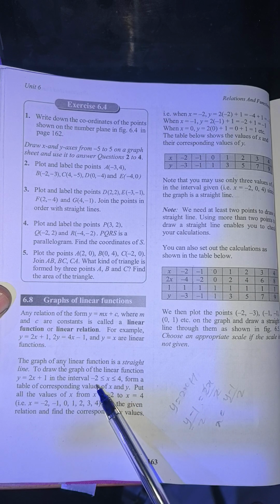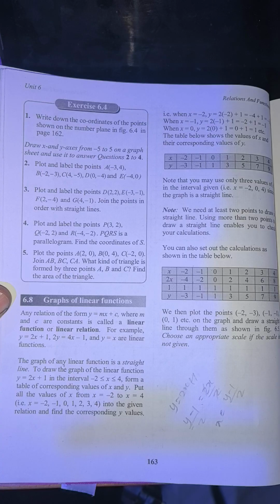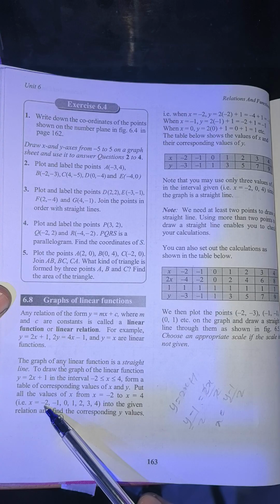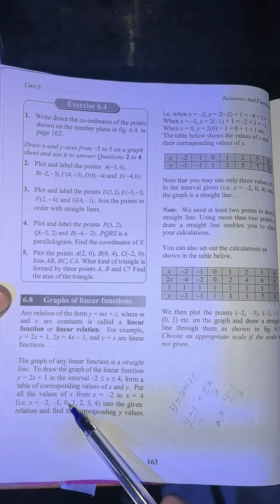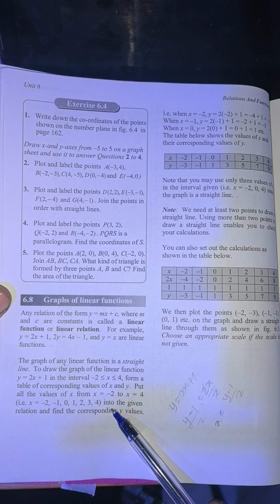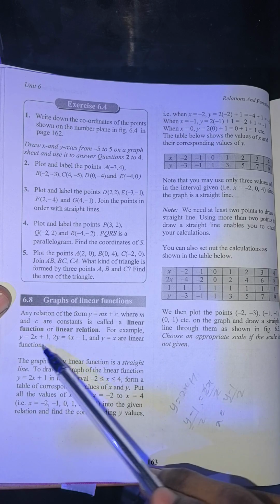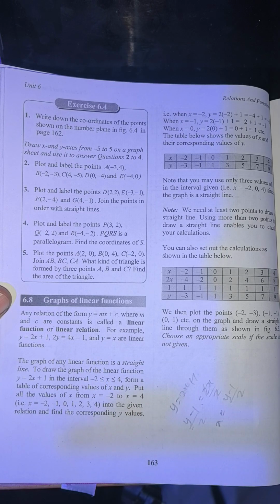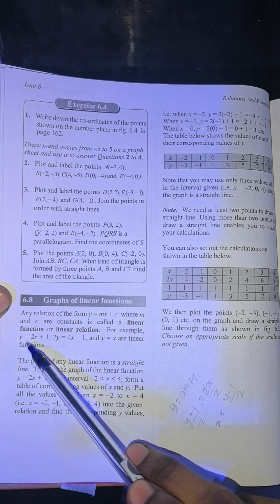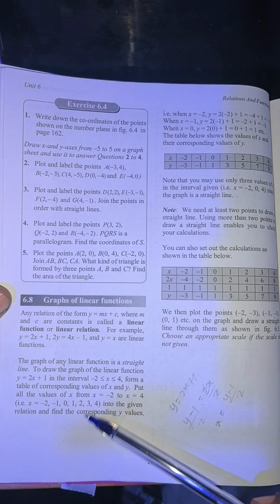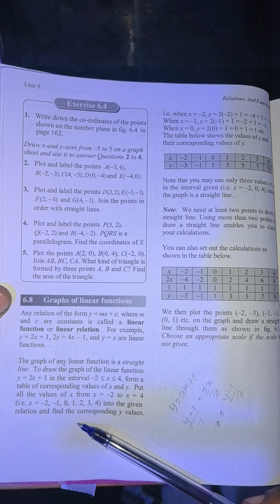Now that we have the range of x values, we are going to set up a table and then write them. So this range is simply represented as what? -2, -1, 0, 1, 2, 3. These are the x values. To get the y values, you put them into the equation that you are given, hence using this equation to draw a straight line. For instance, we have y = 2x + 1. This is what they are using, especially in this example.